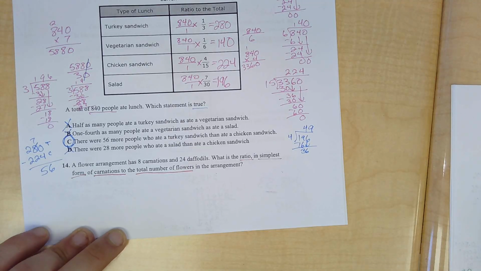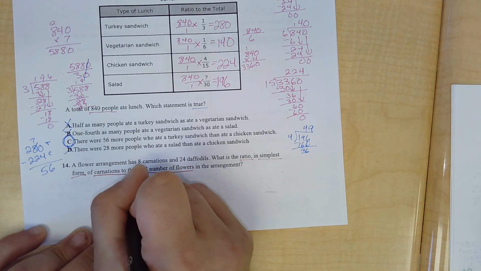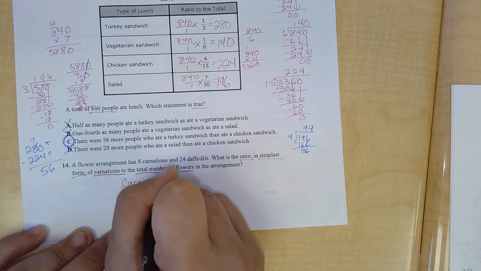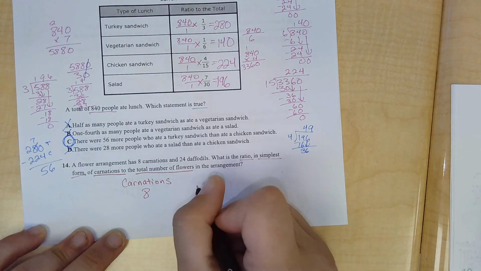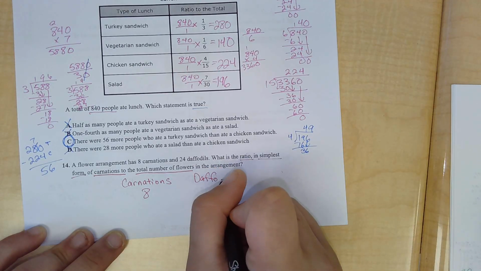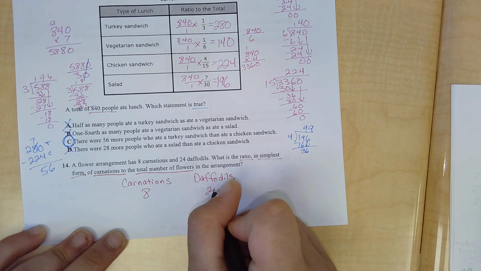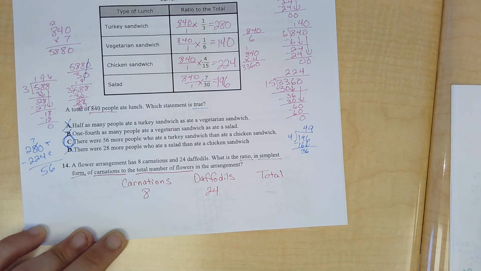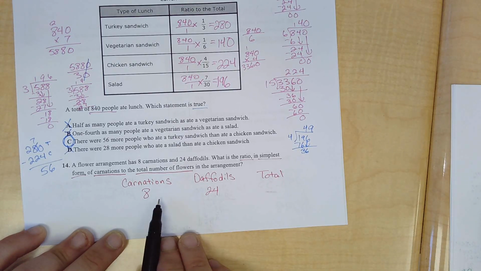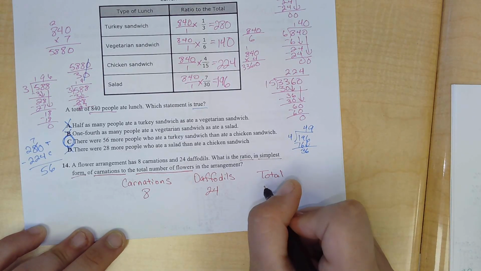So let's get to labeling. I have carnations at 8. I have daffodils at 24. How many total flowers would I have? Well, I'm going to get my 24 and add my 8, and that's going to make my total.